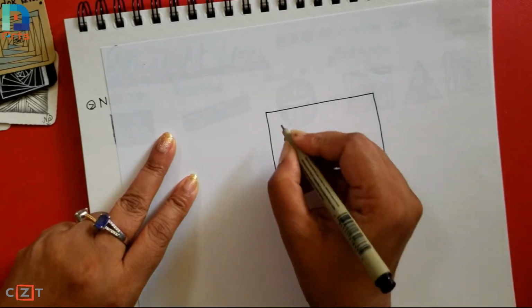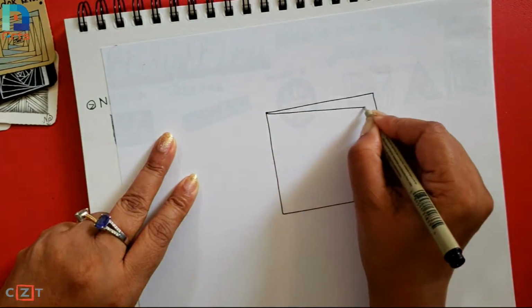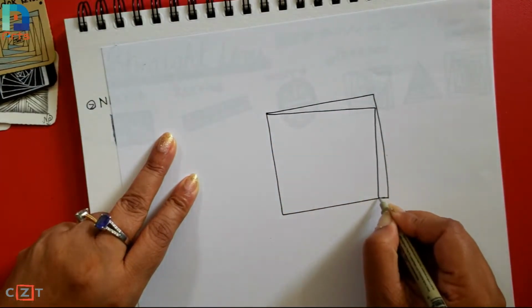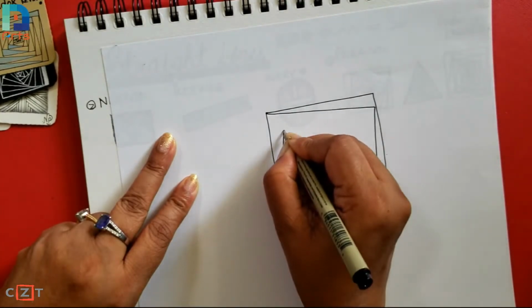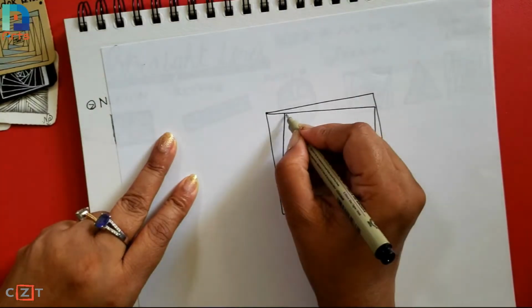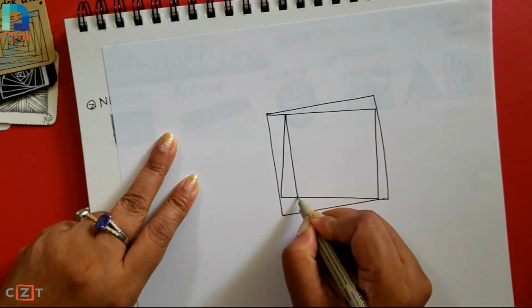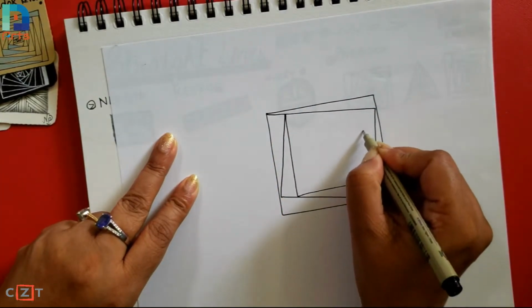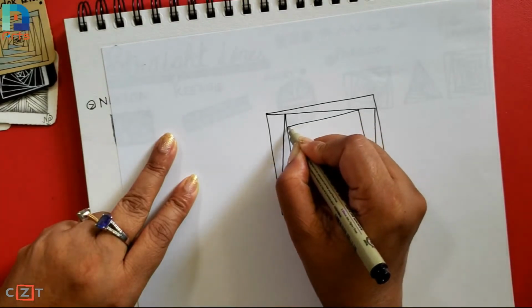So this is the paradox reverse. You start from the corner and you draw. This is the one round of the paradox. And then you start it to the other side.